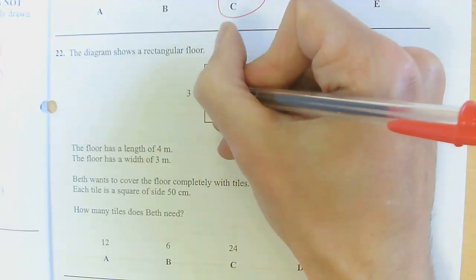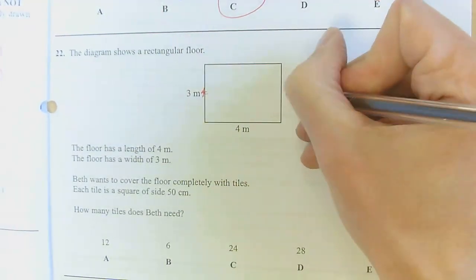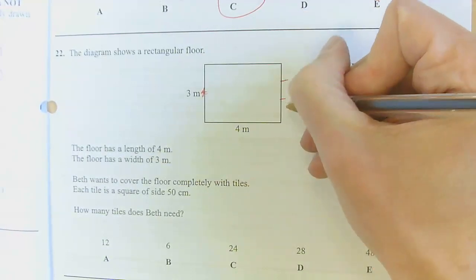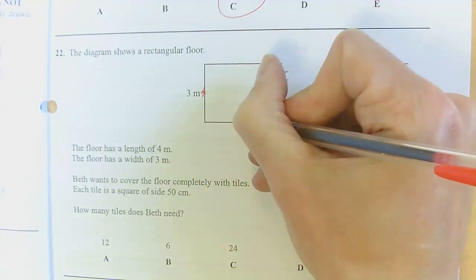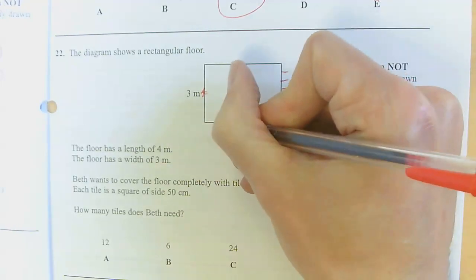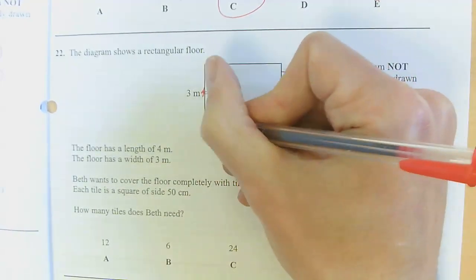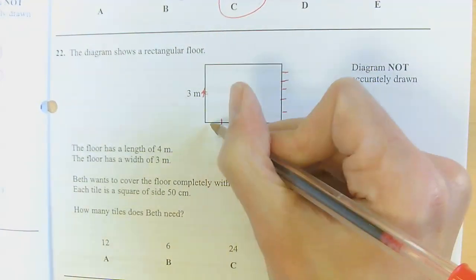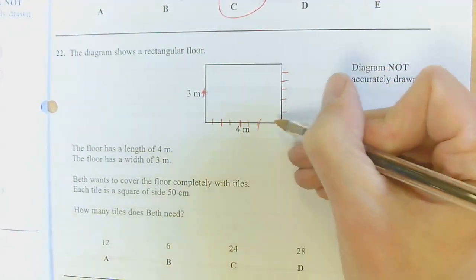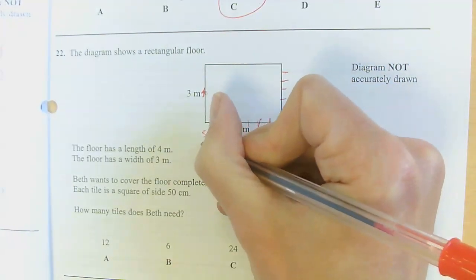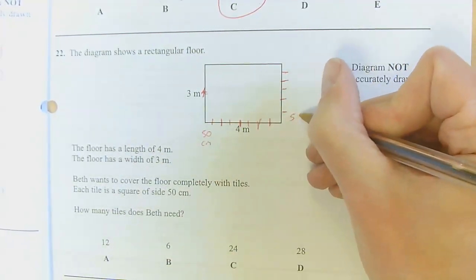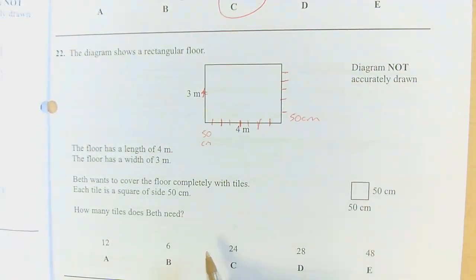So if that's 3, then each of those is a meter, and each of those is a half a meter, which is 50 centimeters. Each of those sections from there to there is a meter, and each of those are half meters, or 50 centimeters. Sometimes it's quite nice to annotate your diagrams like this. It might make sense of things a little bit more.